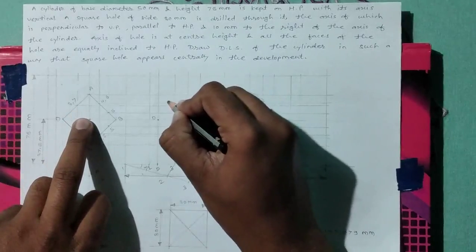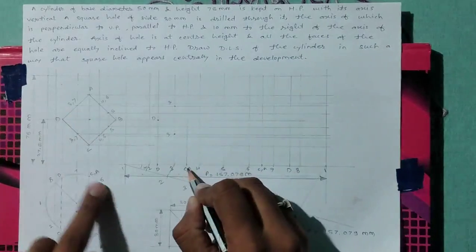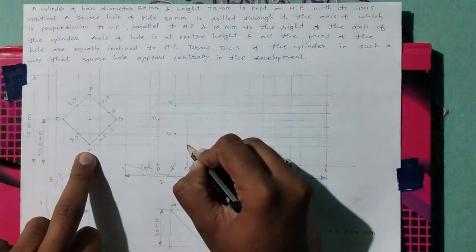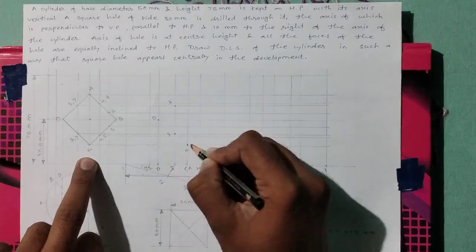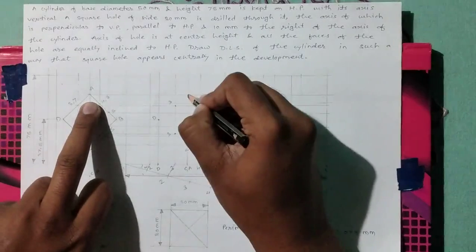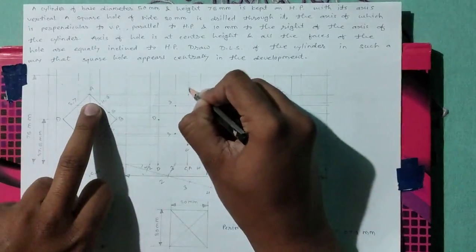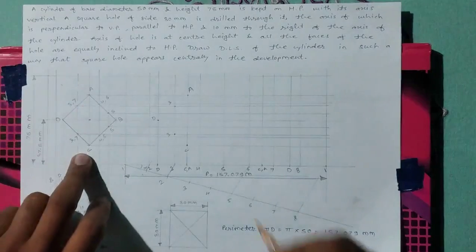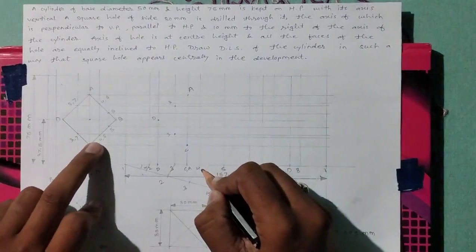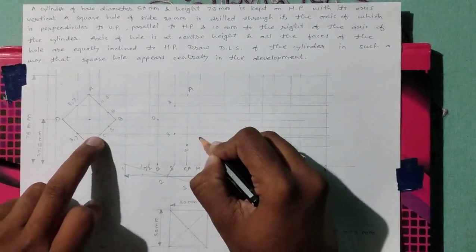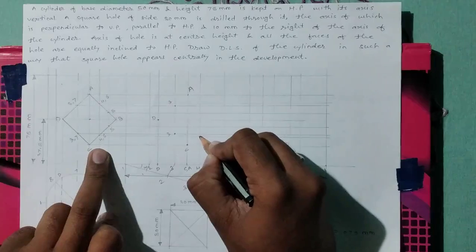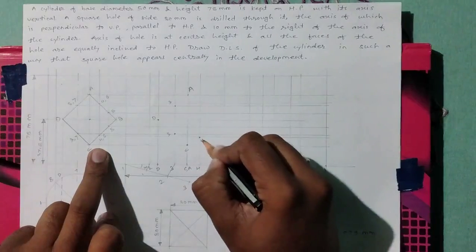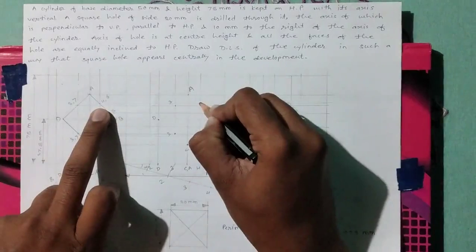Again here is point 3. After that, point C and A: there is point C, and here is point A. It is a very important step to take all the projections. There is point 4, here is also point 4. Take this projection of point 4, here is point 4, and again here is point 4 above.